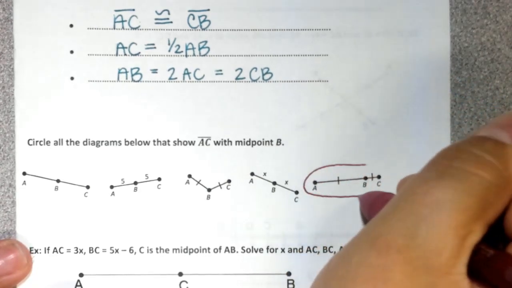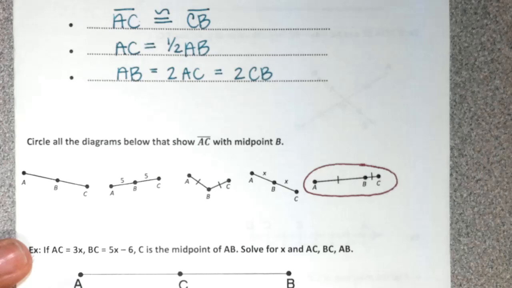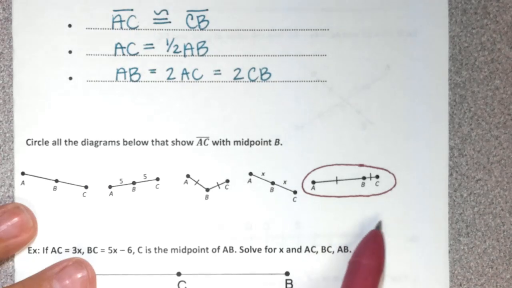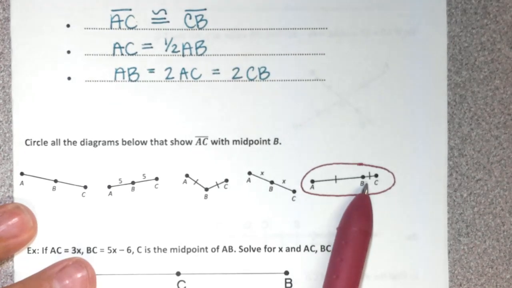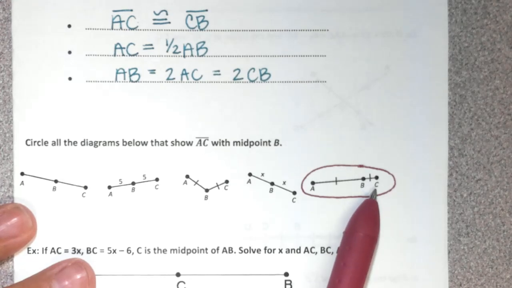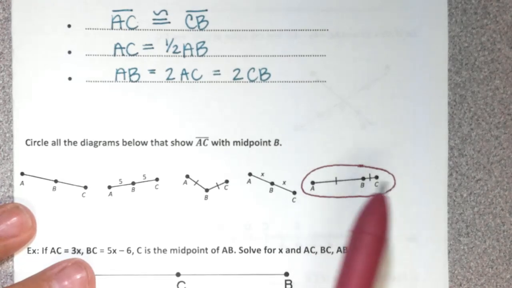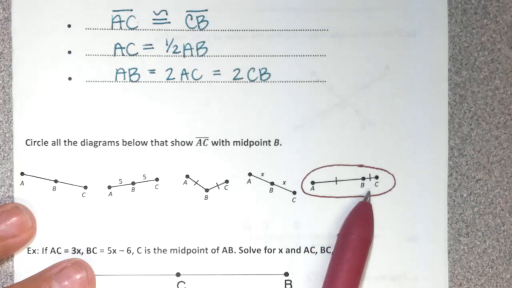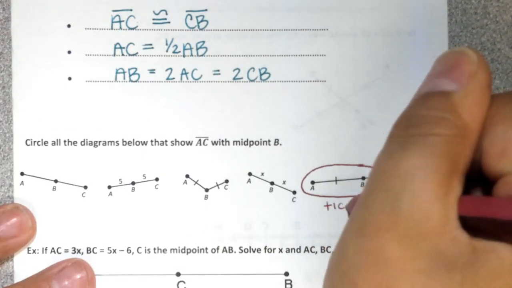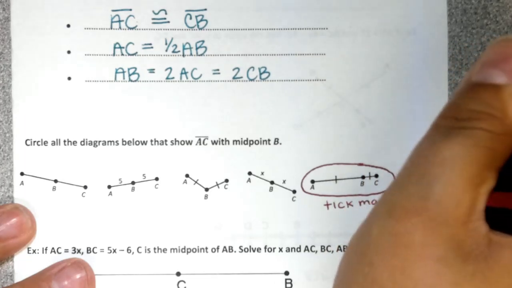You never assume. By the way, don't ever go by my reaction. I'm going to try to trick you all the time. I'm going to be like, are you sure? Are you sure? For this one right here, it's ugly, right? It doesn't look like the midpoint, does it? No, but it is a midpoint. Why? You can never assume. Pictures are not drawn to scale. It has the tick marks, then B is the midpoint. Okay? So this one, if you want to write a little note to yourself, it has the tick marks, it works.